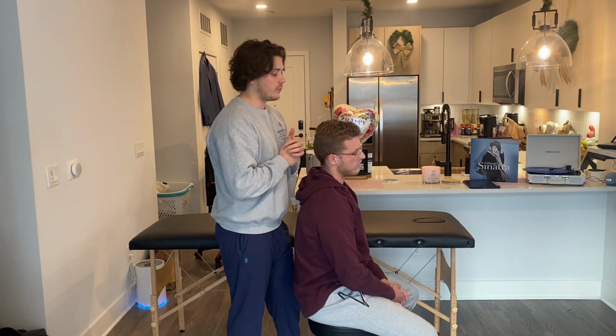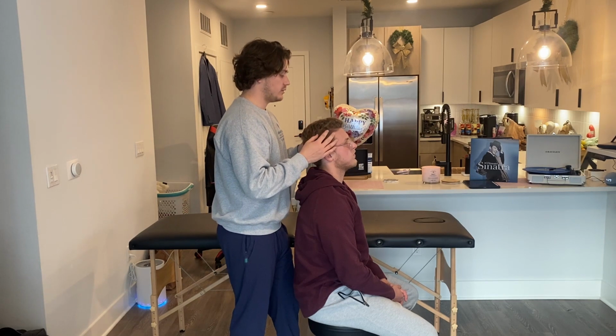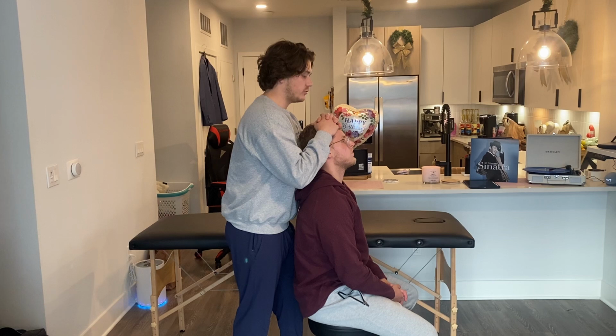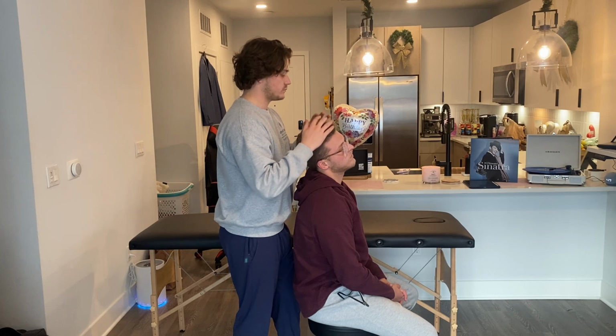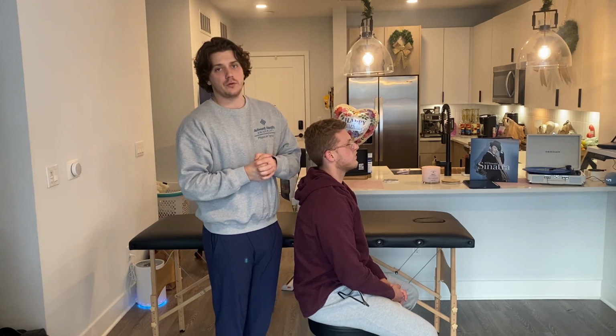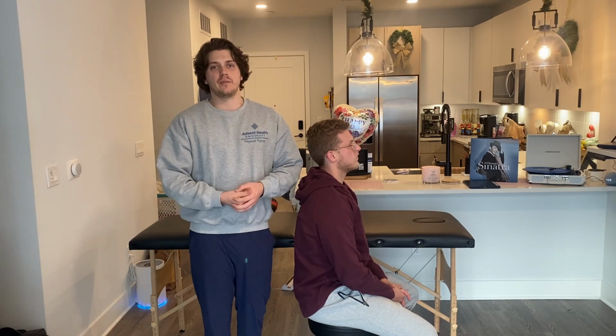And then lastly, we want to be careful with this, but we can bring him into a little bit of cervical extension, not too much, and then side bend that way. Make sure we don't apply too much pressure to cause any issues. And same thing this way. And then, if any of those reproduce the patient's symptoms of numbness, tingling, or radiculopathy, that would be a positive test. And if it does not, that would be a negative.